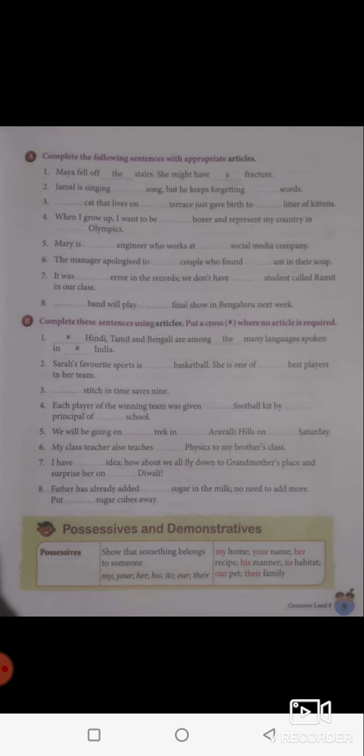And let's go through one or two exercises from B. Hindi, Tamil and Bengali are among the many languages spoken in India. See, where there is no article, in front of any language you cannot use any article, or in front of any place or country you cannot use the or any article, and therefore they have put a cross mark.